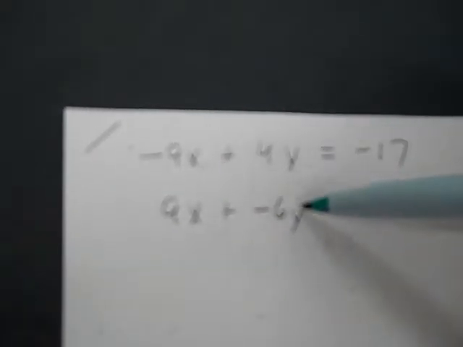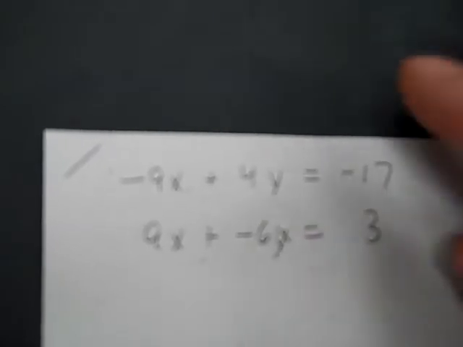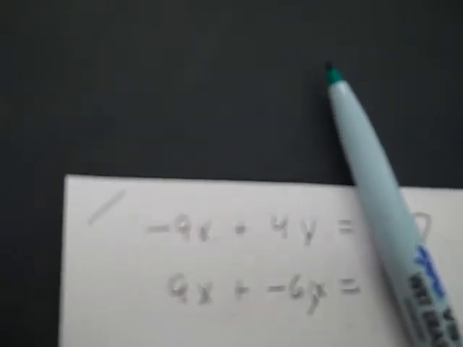Well, I don't really have a base equation here because I don't have a letter that's all by itself. That has a 9 in front of it, that has a 9 in front of it, that has a 4, that has a negative 6. So you have no base equation. Okay. So it's on to plan B.